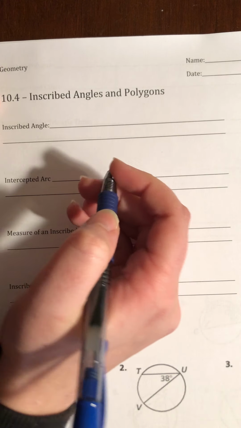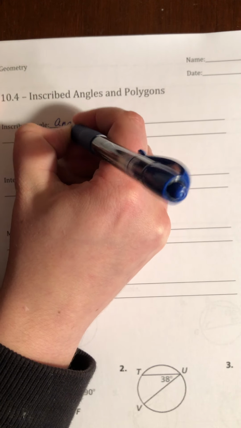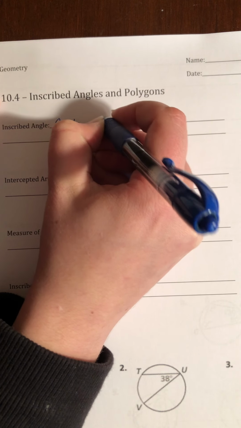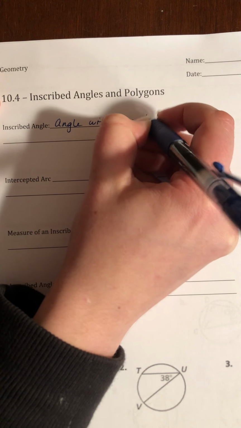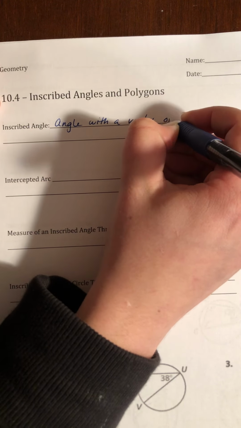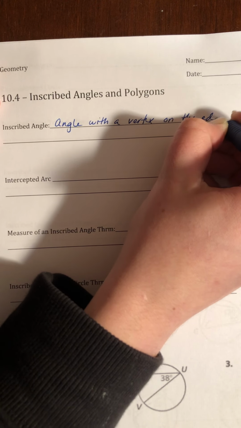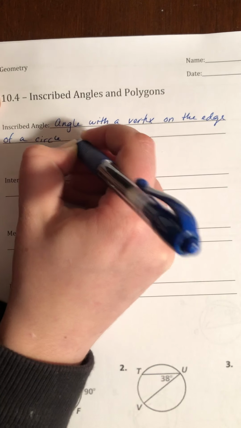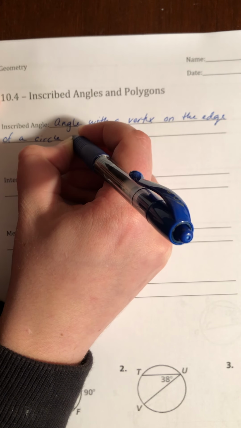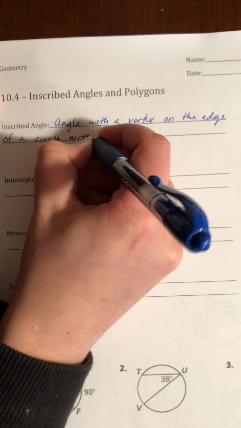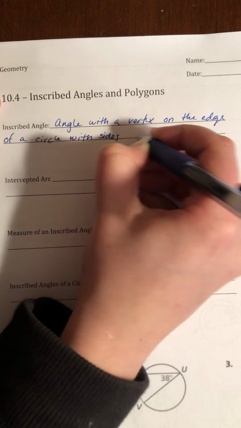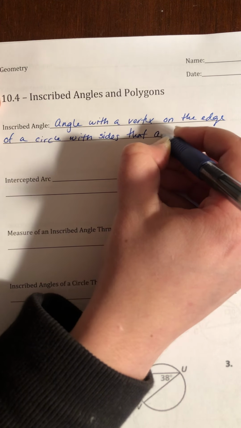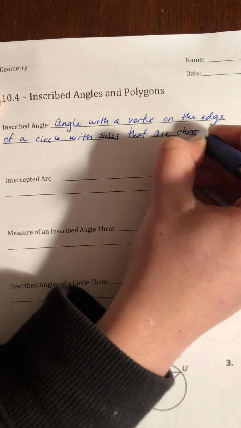So an inscribed angle is an angle with a vertex on the edge of a circle with sides that are chords.